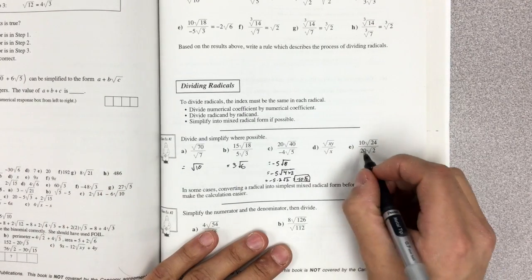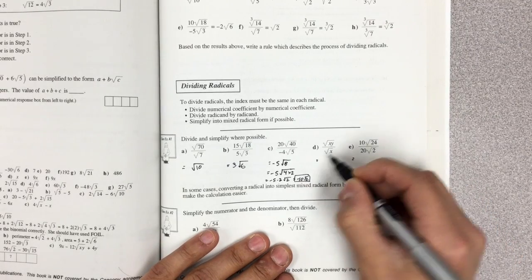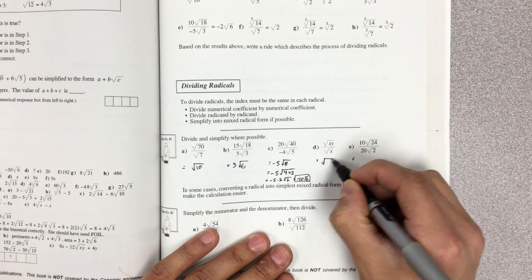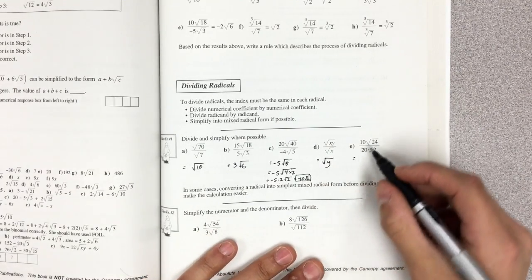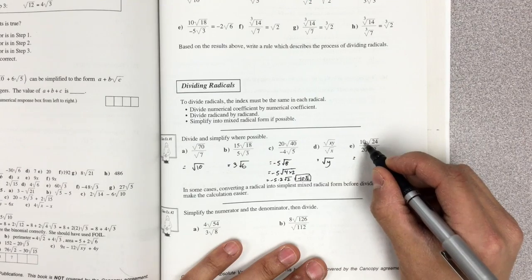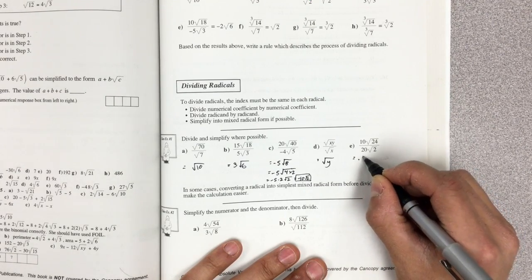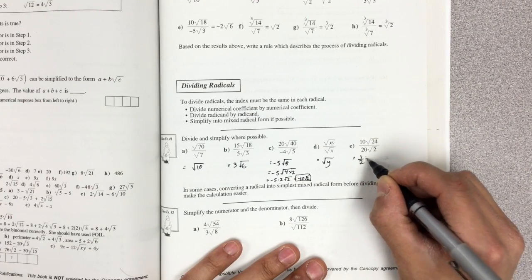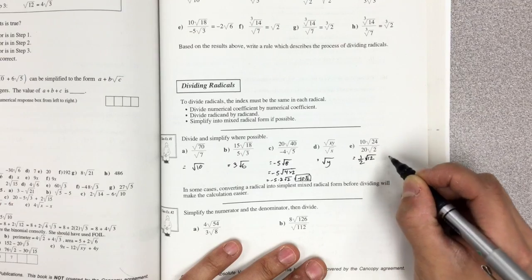And my last example here, well, actually I'll do this example. x divided by x, we would have the root of y. And my last example, 10 divided by 20 is 1/2. So I would have 1/2. And 24 divided by 2 is root of 12.